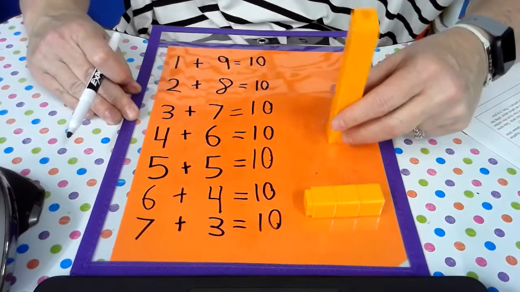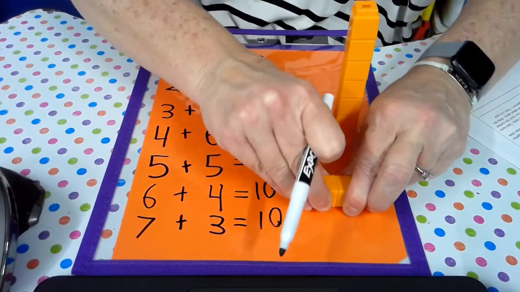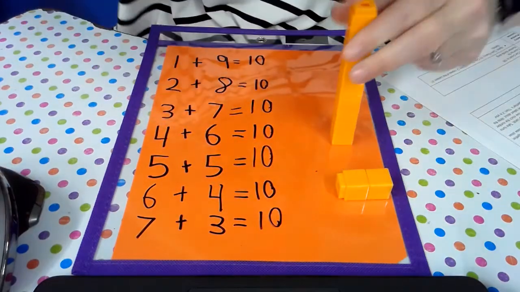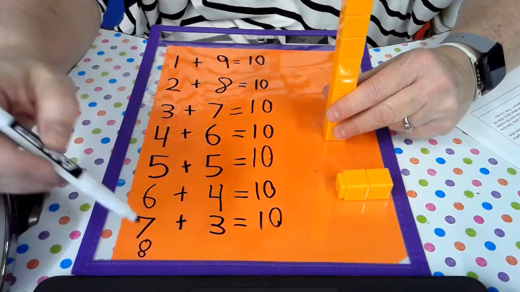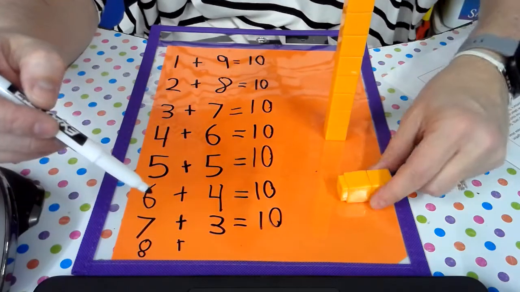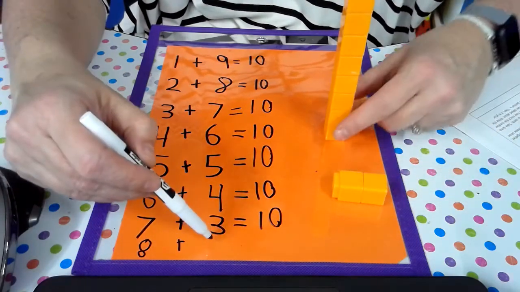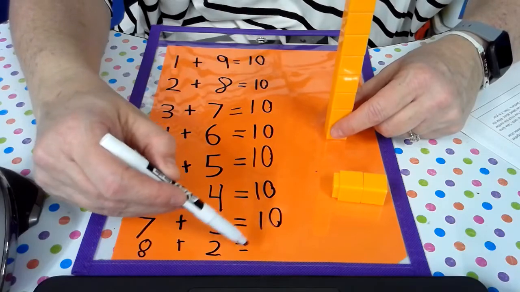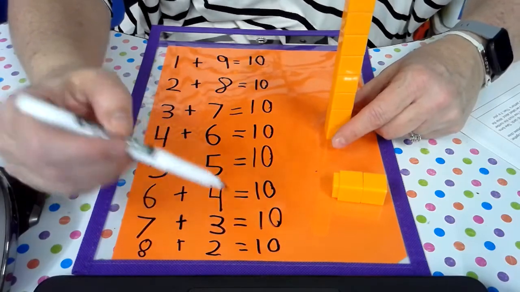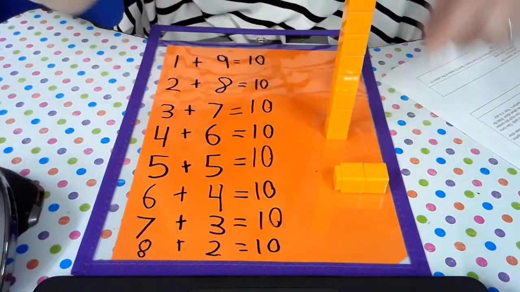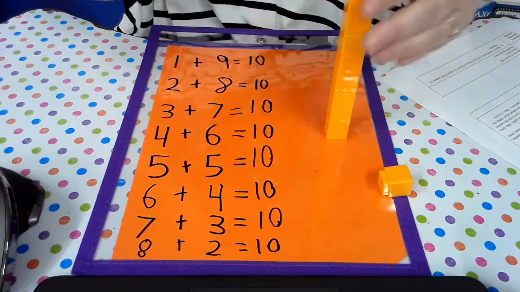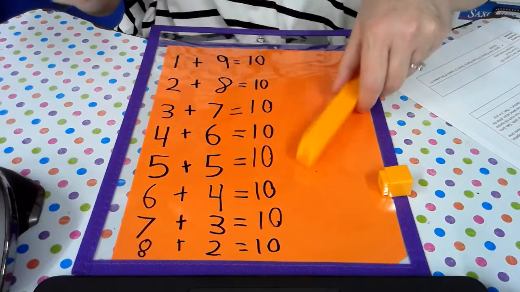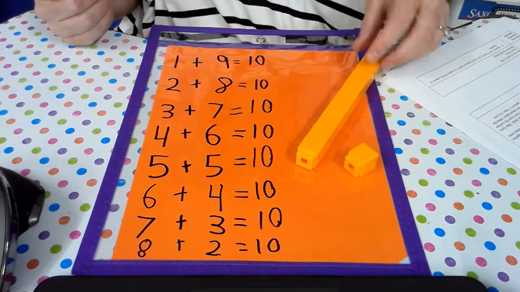Okay, I'm running out of room. Okay, so we're going to add one more. Now we have 8. And how many does 8 need to get to 10? That's right, it needs 2 equals 10. And then I can just keep going. You can go ahead and keep going. You're going to move over, and then you're going to have 9 and 1.